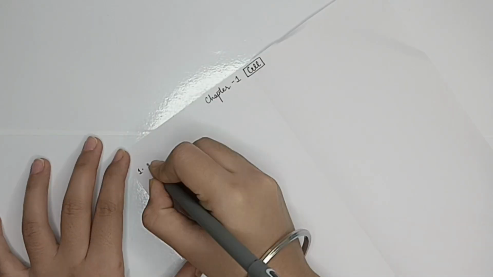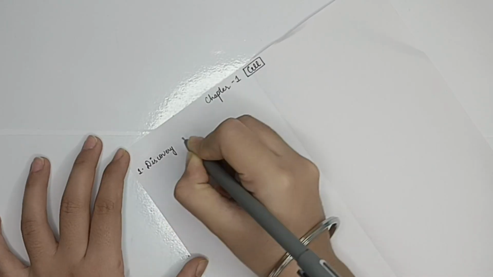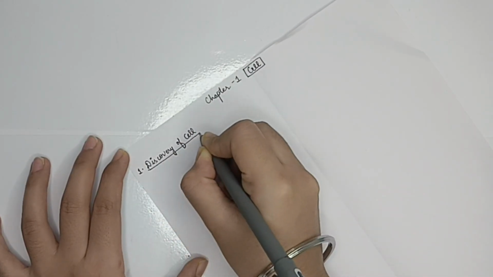Now the third step is that you will be making sections for every topic. For example, you are studying the chapter cell, and firstly you have to write about the discovery of the cell. Then you will make a section which will cover all the content related to the discovery of the cell. So that is called a section.